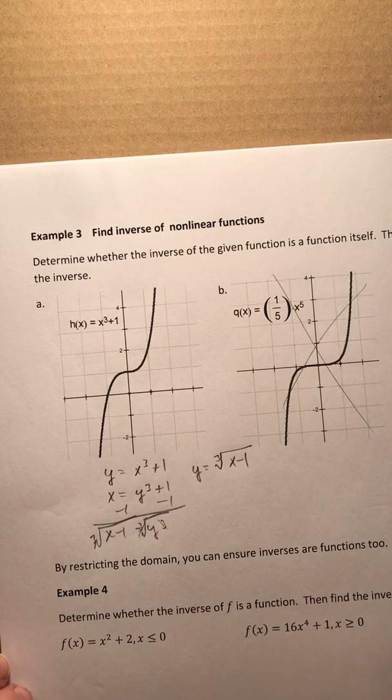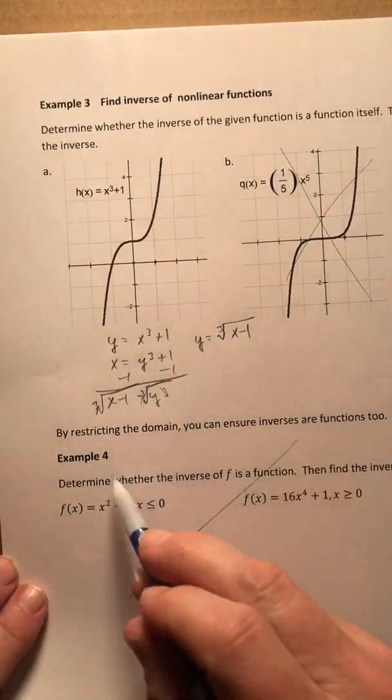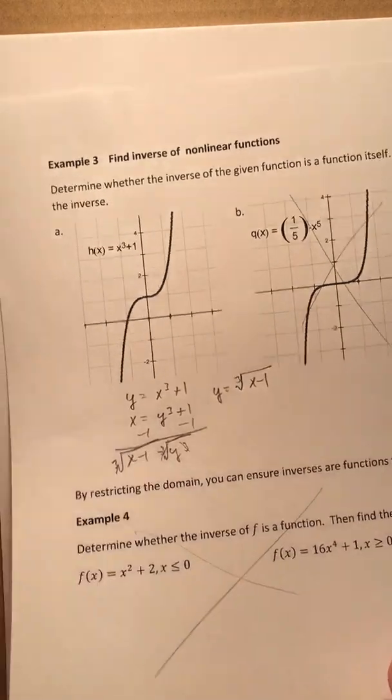All right, and then you don't have to worry about doing this. We won't be doing that either. All right, and that's it. So that's it for the notes.